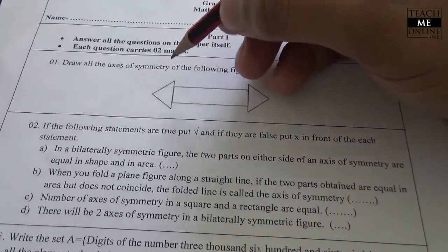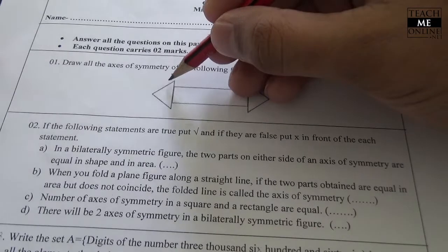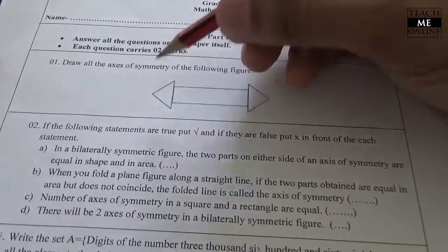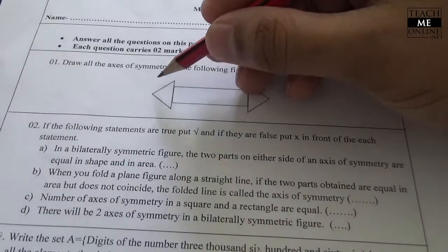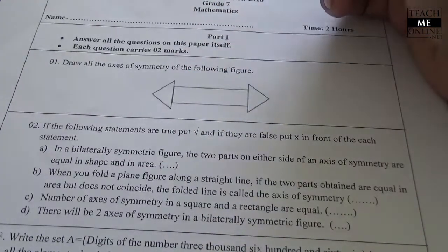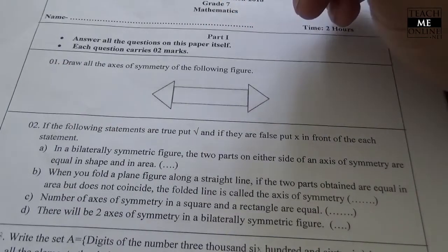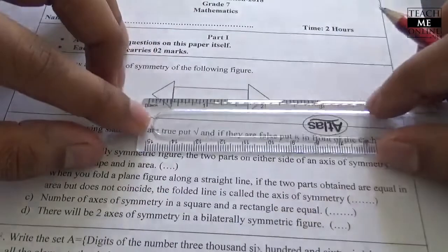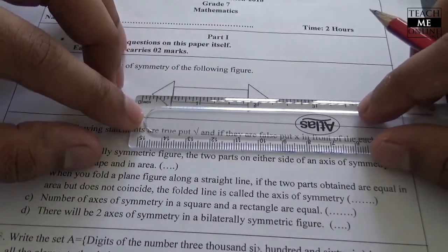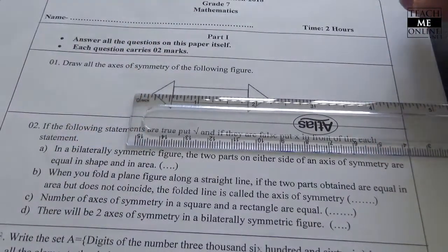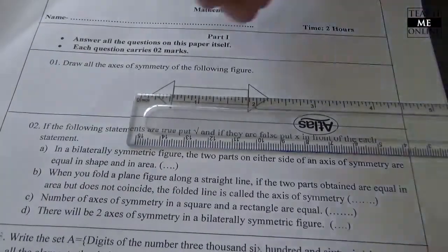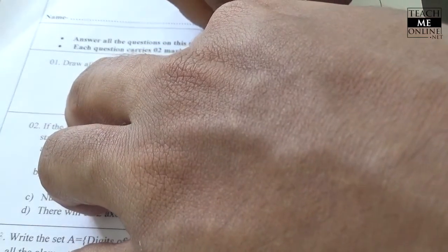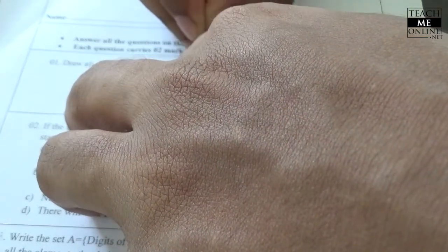Here we have the shape of an arrow, except both sides have the arrowhead. So when we look at it, we can see that there will be an axis of symmetry from the middle, from here to here, this way.